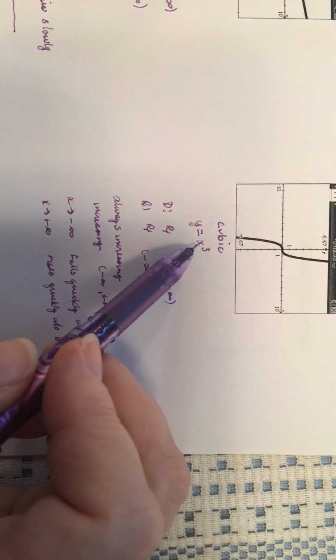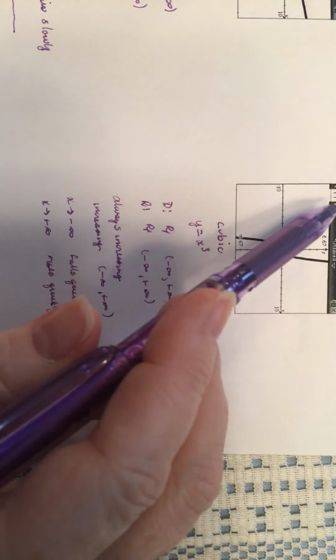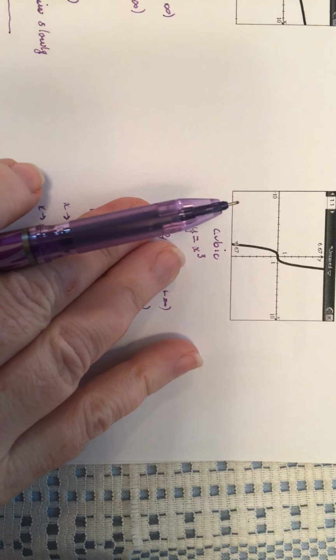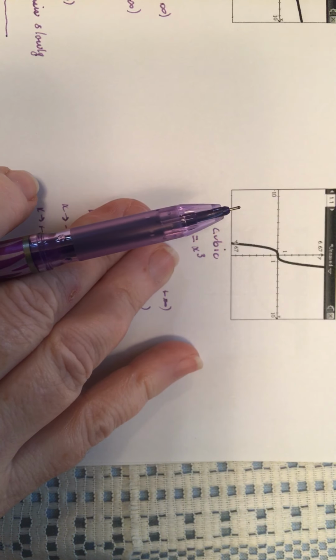And notice since this is the parent, the baby, this is a positive 1. We know if I put a 10 here, it rises more quickly. If I put a negative 10, it changes directions. But this is just the basic function.